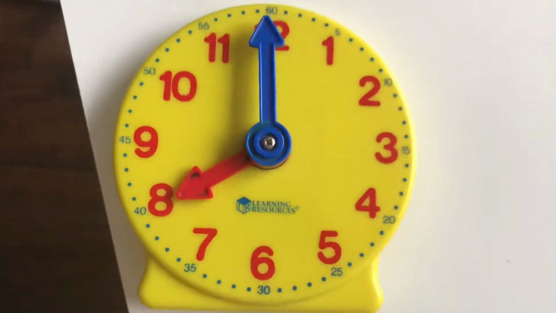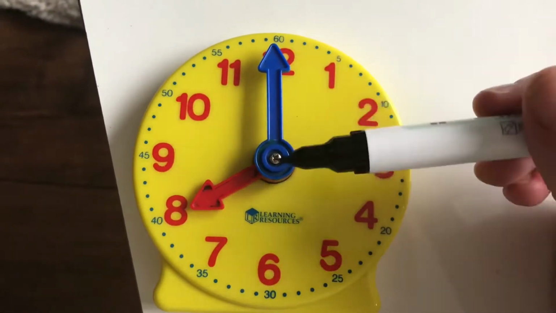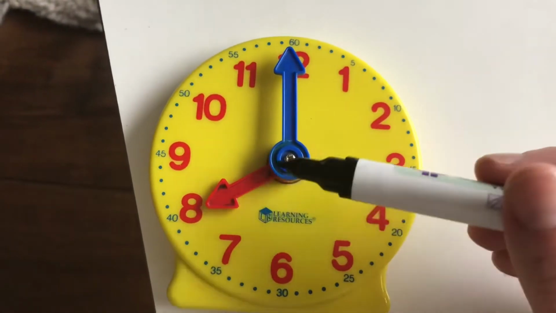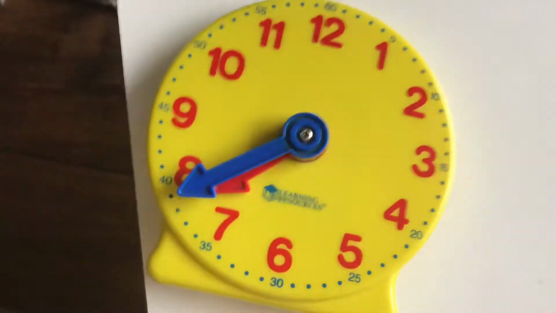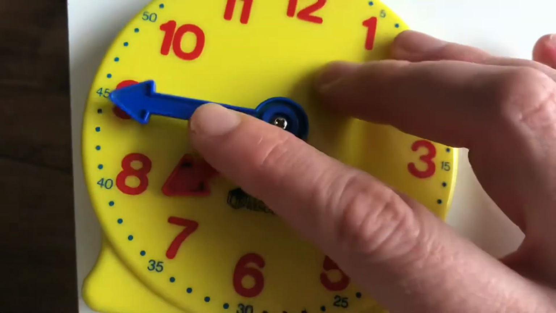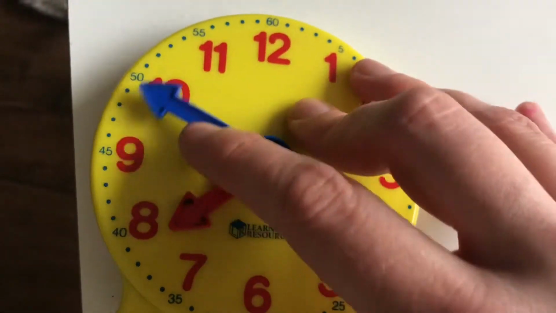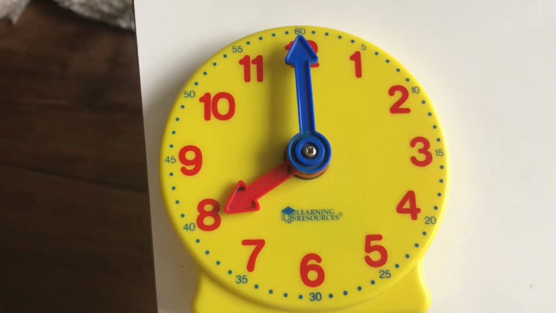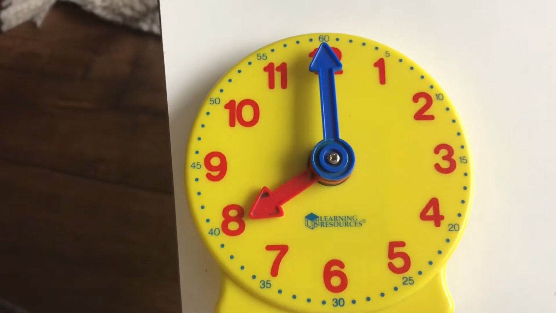Okay, so here's my clock here. Can you see that I've got a longer hand, which in this case is blue, and then I've got a shorter hand here. If I move them together, look, you can see it a bit more clearly. Okay, I've got my long hand here and my short hand here. Okay, does anyone know what the short hand tells us on a clock and what the long hand tells us on a clock? Can you remember?